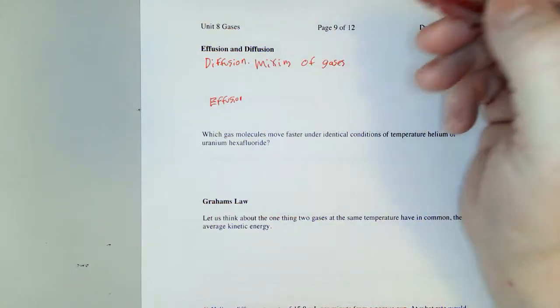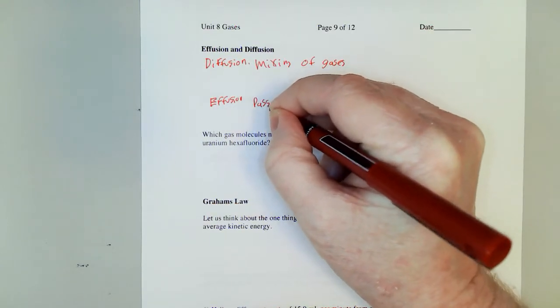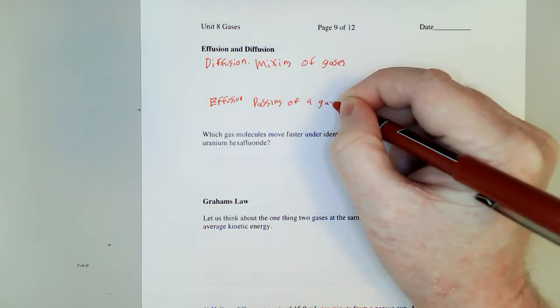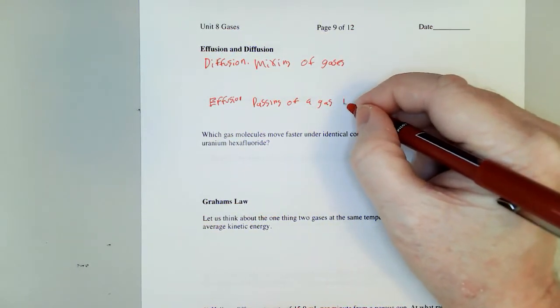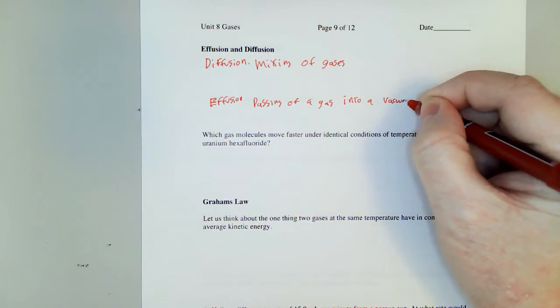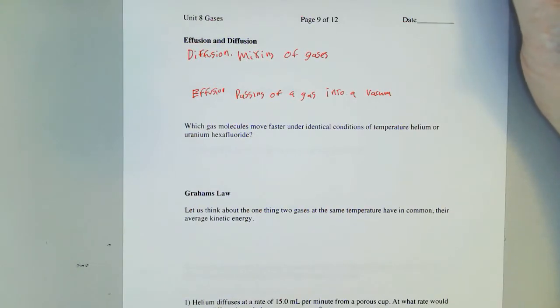Now, in effusion, we say this is the passing of a gas into a vacuum. So that was what Matt Damon was doing when he poked a hole in his spacesuit and the air in the suit was flying out, because surrounding him there was a vacuum.